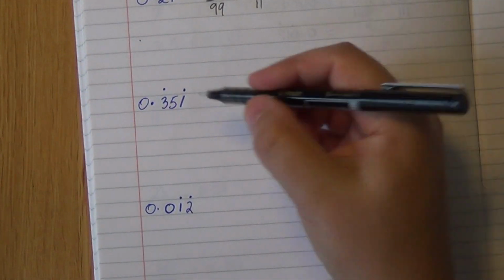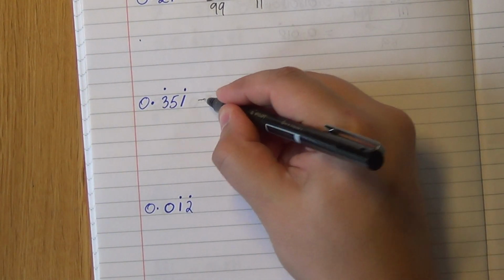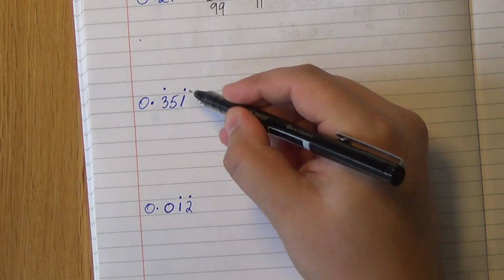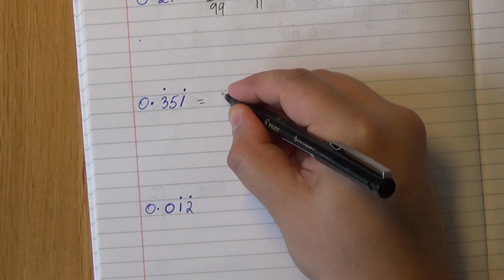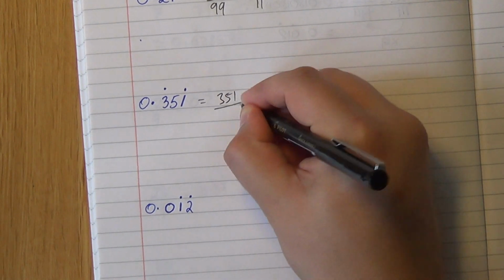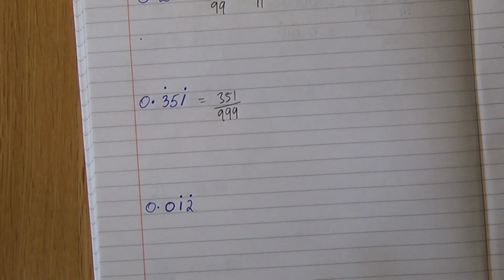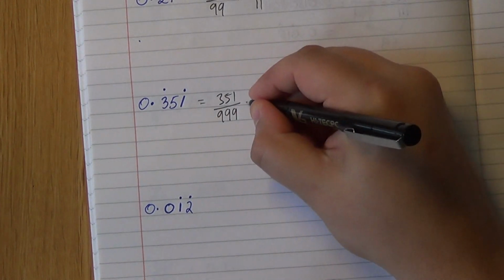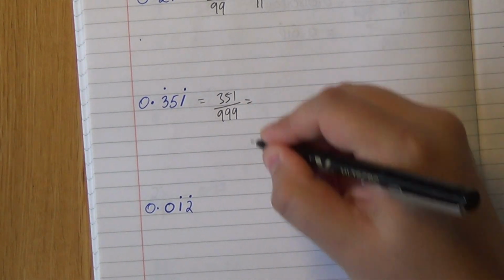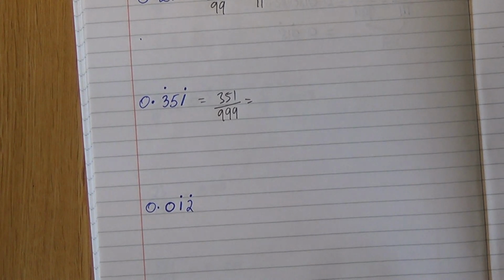2 to go. This has 3 repeating digits. Remember that the dot goes at the start and end of the repetition, so that 5 is also repeated. This is 351/999. This is often the tedious part of it. Can you tell if that simplifies or not? Now I think I can. I think that those both divide by 3, and in fact they both divide by 9.